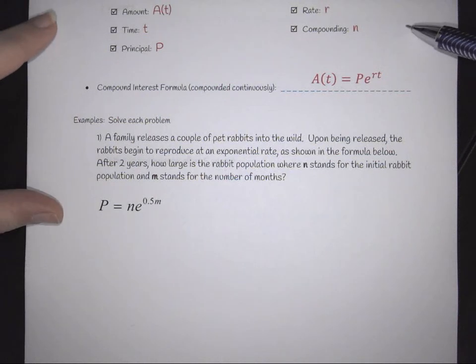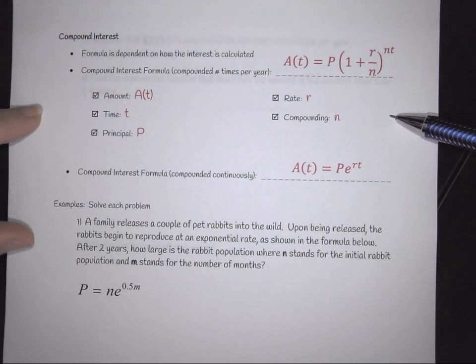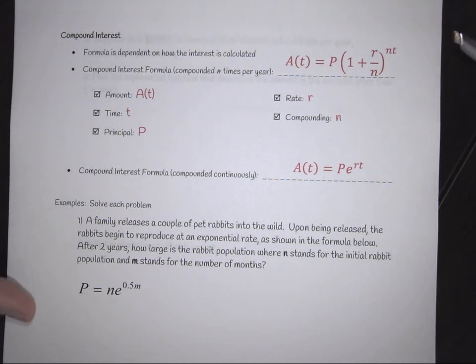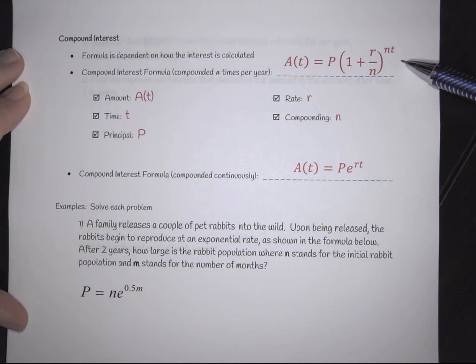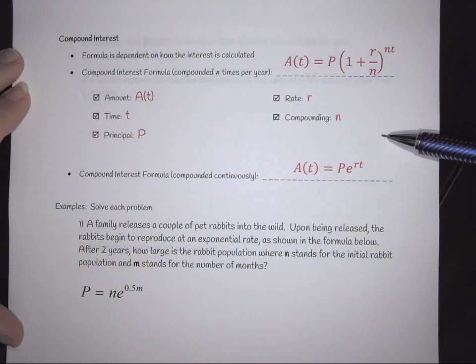Now the last type of exponential formulas that we may deal with are the compound interest formulas. So here we have our formula that's used when you are compounding a certain number of times per year, as well as your PERT formula, which is the formula used when you are compounding continuously throughout the year. And so these deal with finance.